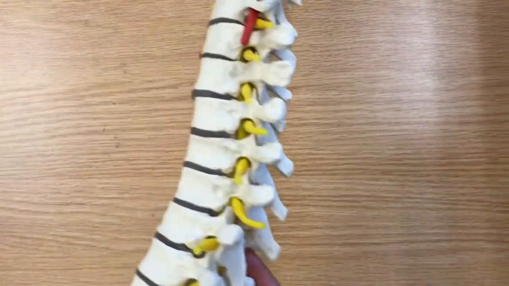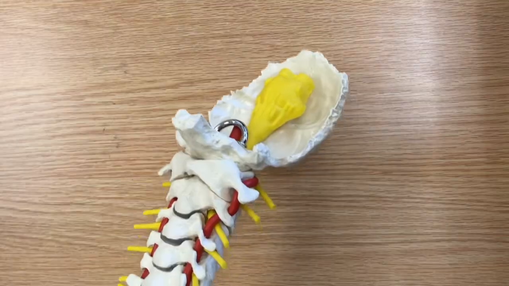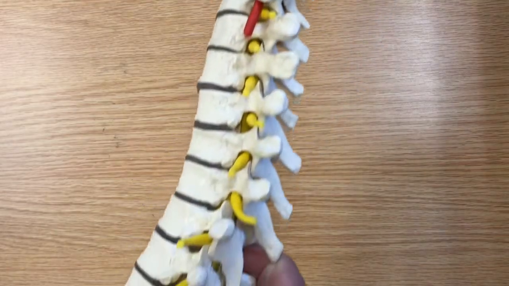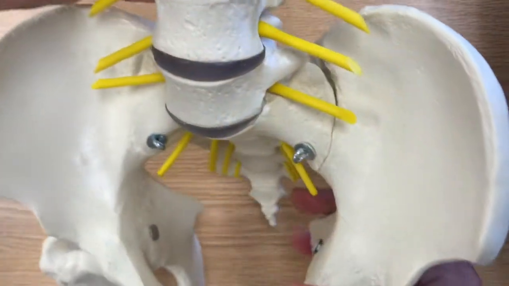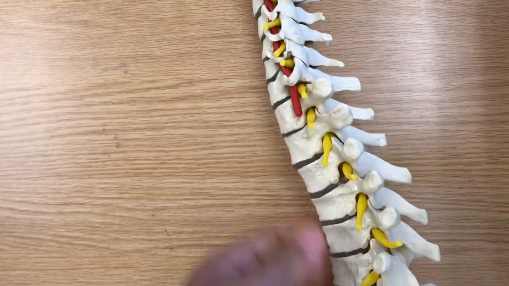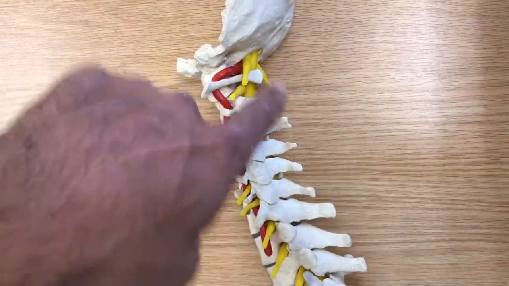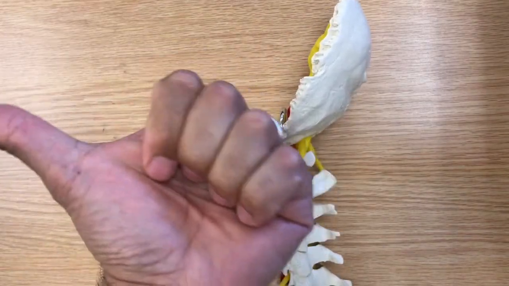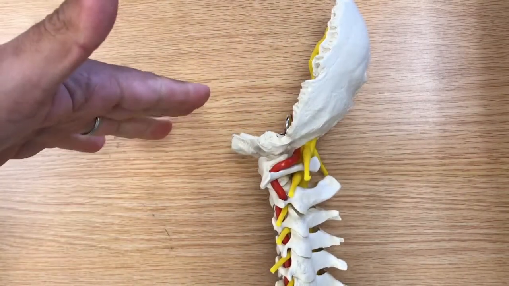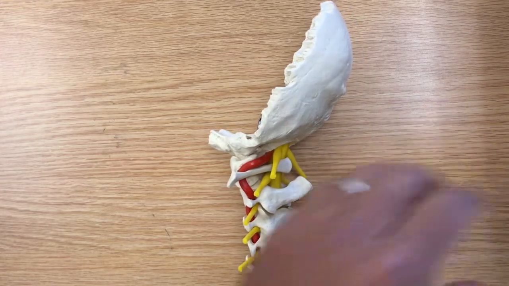We also have the vertebral column. Here's superior, and as you work your way down, here are your two hip bones. The vertebral column has 4 curves. This person is facing this way, so this way would be anterior, and over here would be posterior.